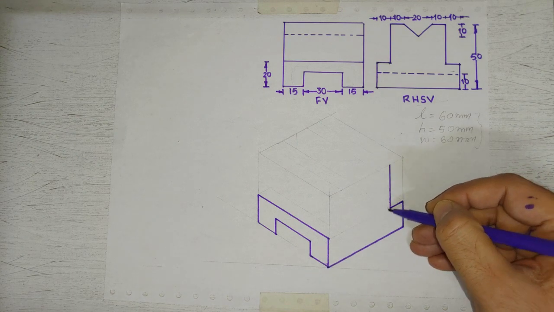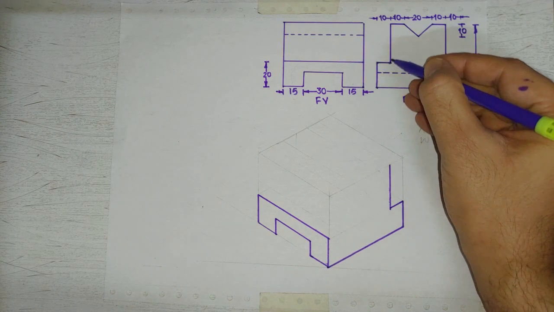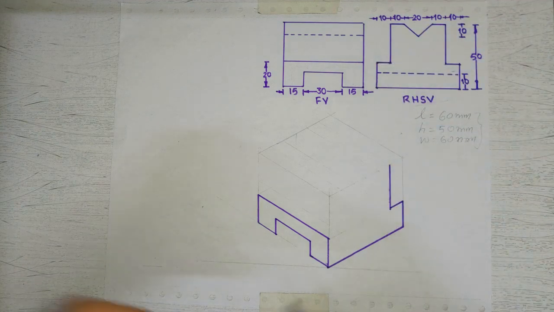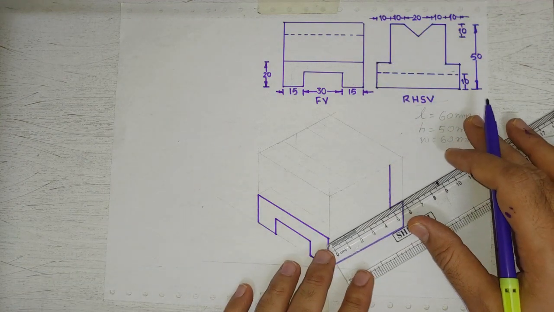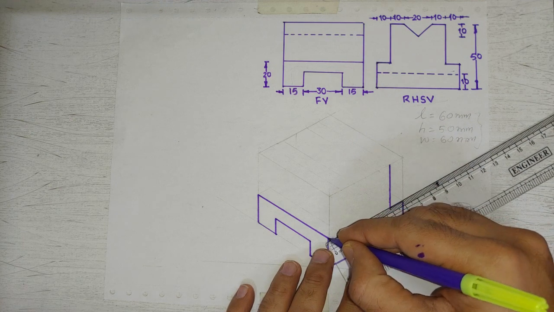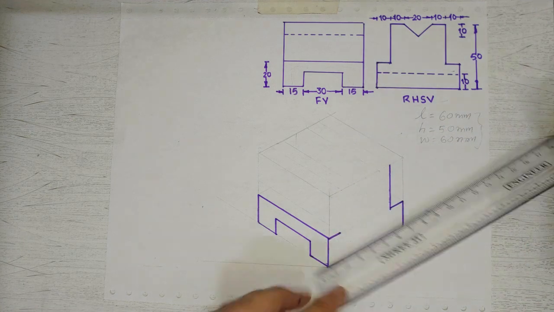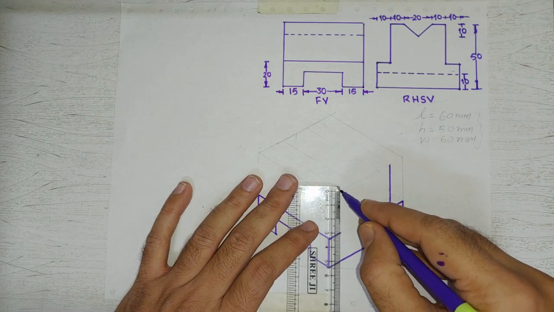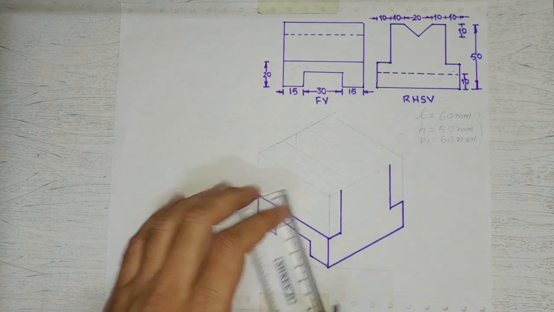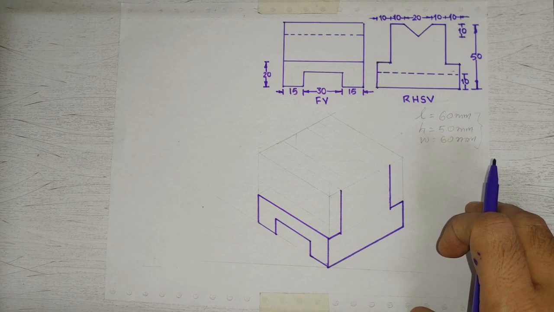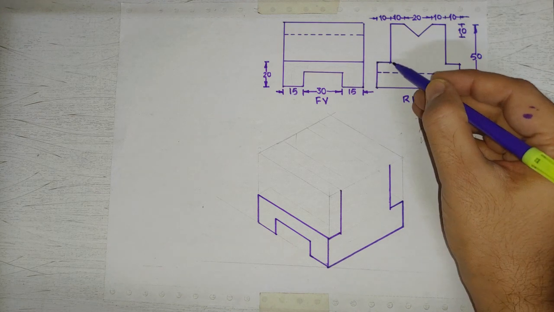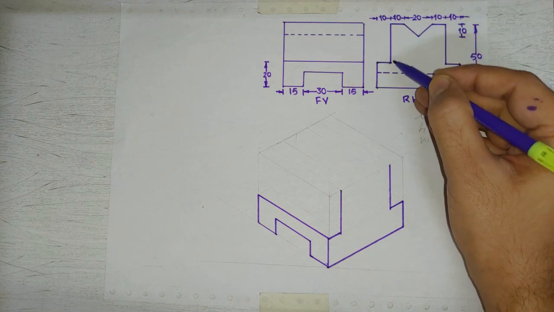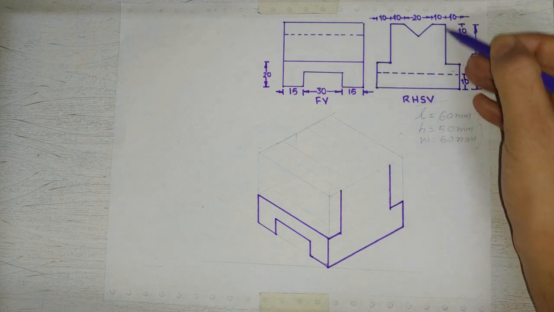So as we did on this side, similarly on this side also the same arrangement is there, so we can go for it. So we'll first measure 10 mm, and then from that we'll draw a vertical line of 30 mm. Right, so now we have generated this shape, right, this shape.